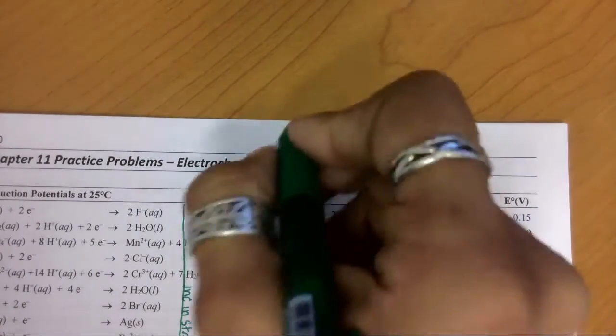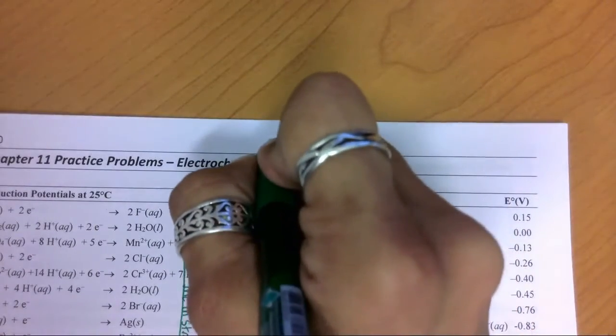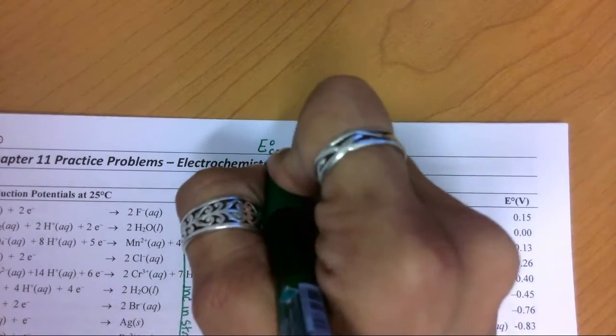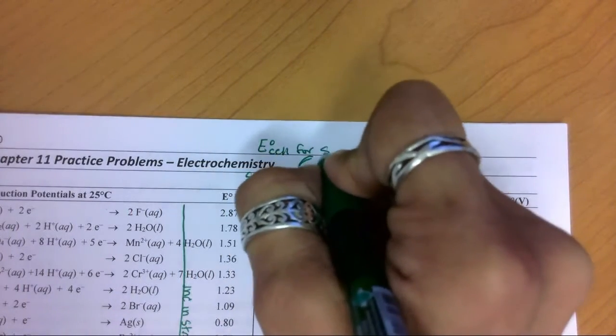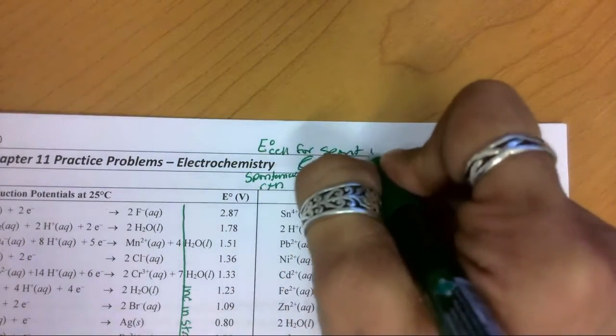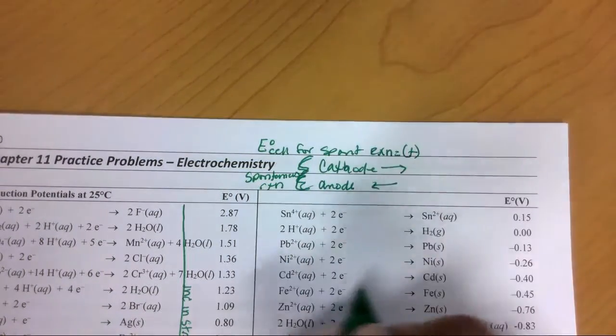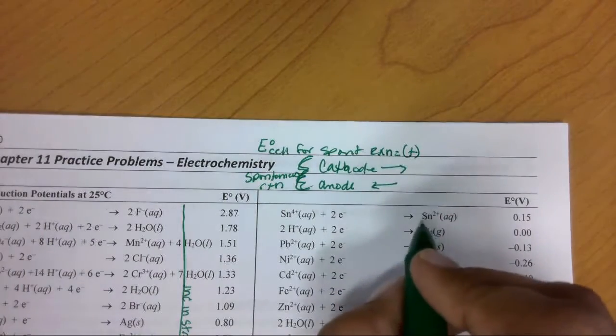And we need to remember that the cell potential for a spontaneous reaction has to be a positive value. It must be a positive potential.